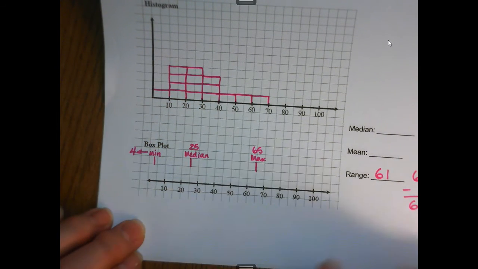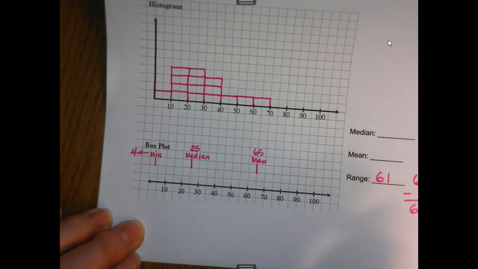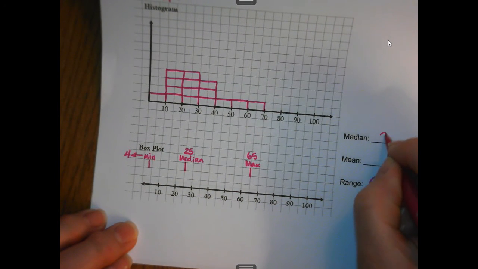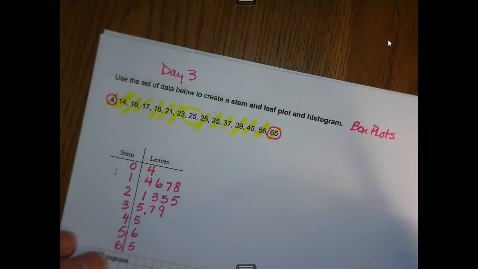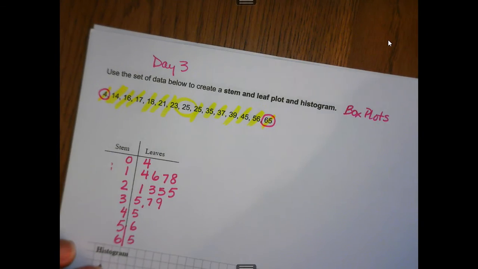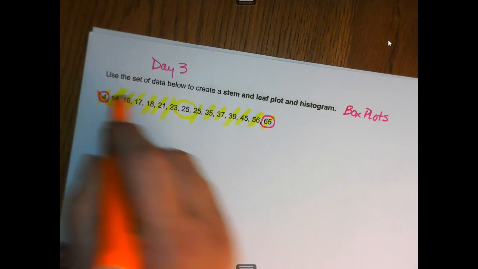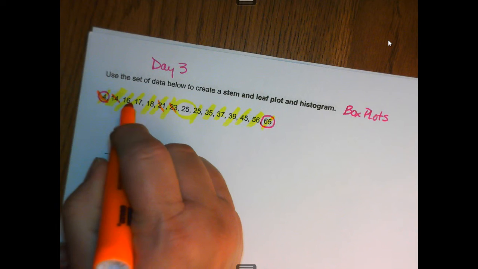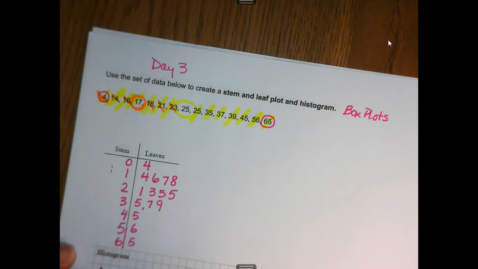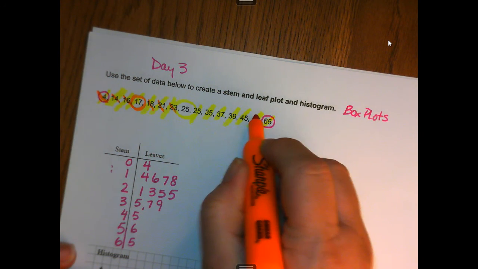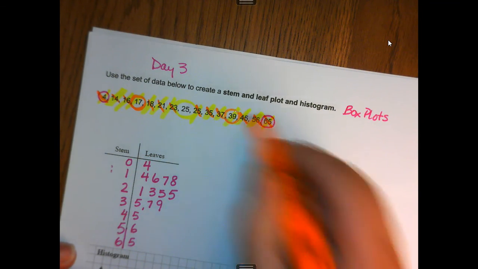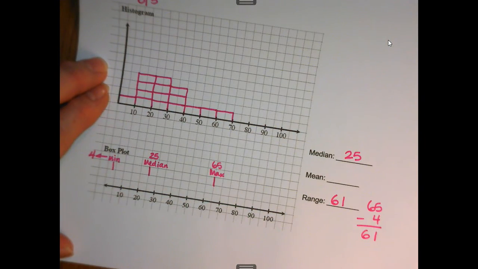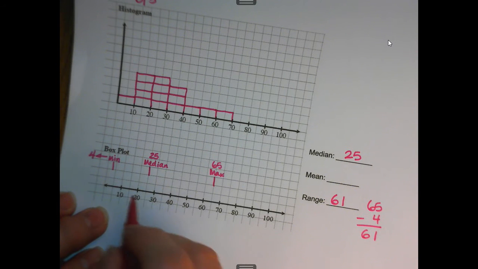And now I need to go back to the top and find my quartiles. I'm going to put my median over there so I don't lose that. And first quartile, 1, 2, 3, 17. This quartile, 39. All right, so I'm going to slide my paper, and quartile 1, as I circled up above, is 17.